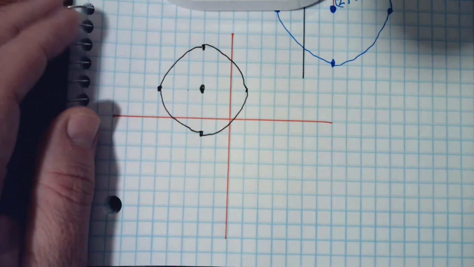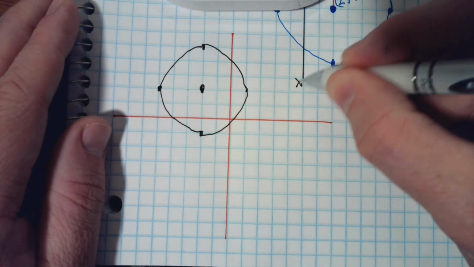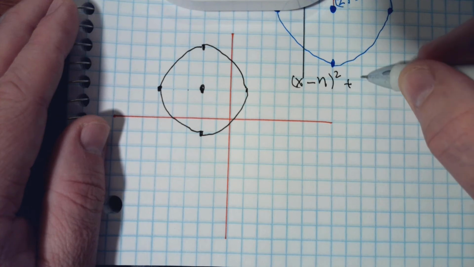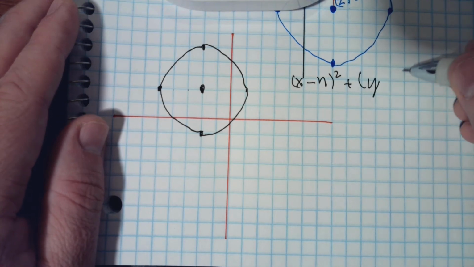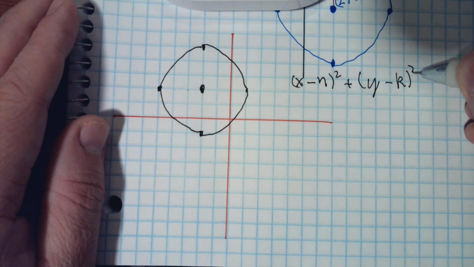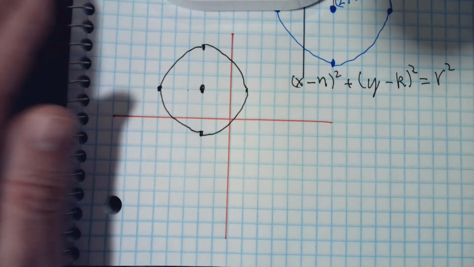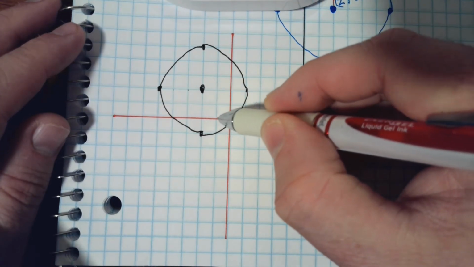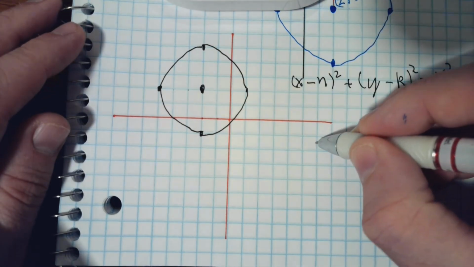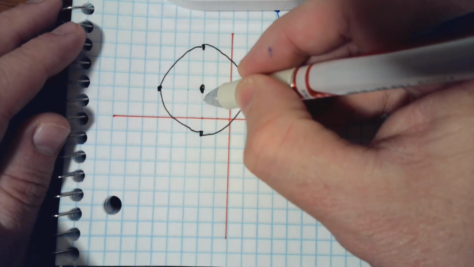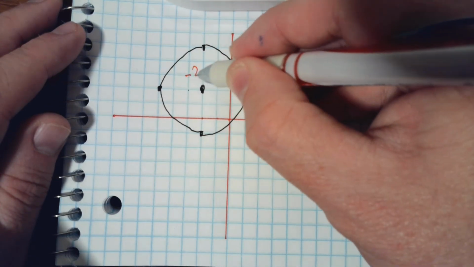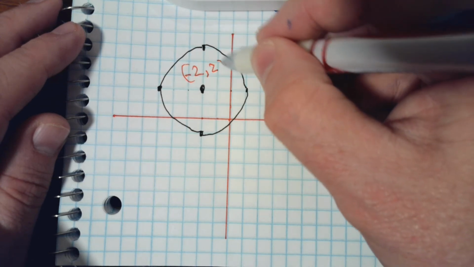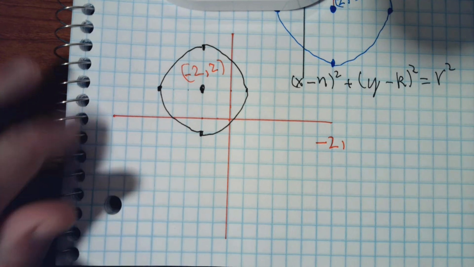Okay, and so I'm going to need to use this formula, x minus h squared plus y minus k squared equals r squared. All right, so first thing I want to do is figure out what the middle is. Let's see. 1, 2. So that's negative 2. Now I could write it right here. Negative 2. 1, 2. Positive 2. So that's my middle.